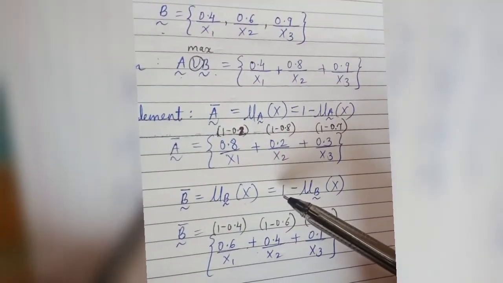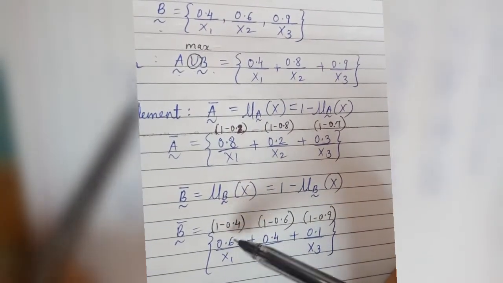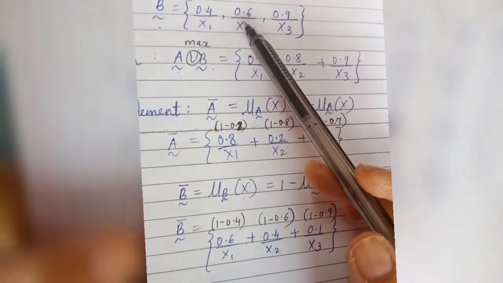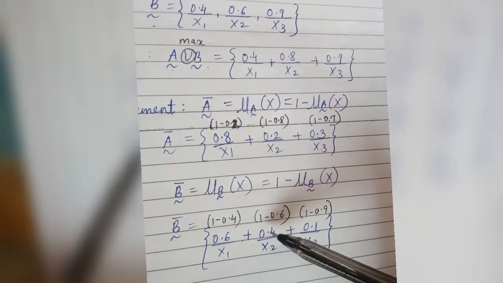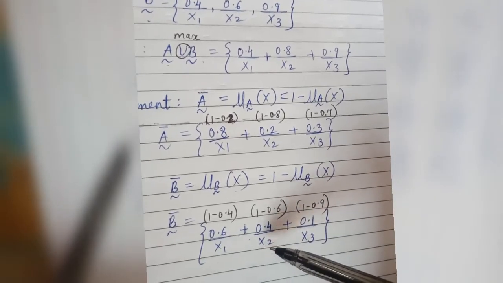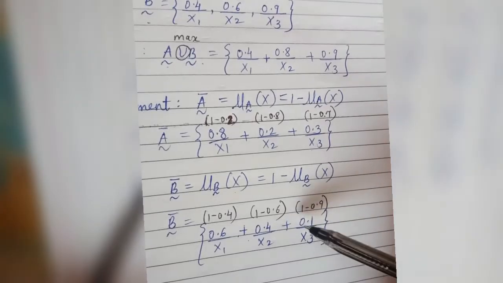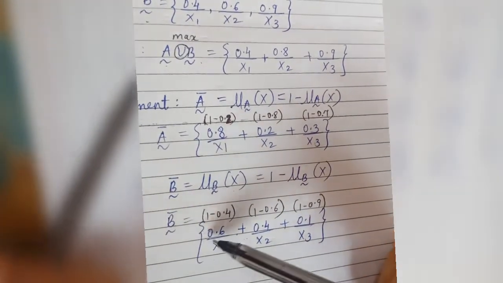Let's start. 1 minus 0.4, result will be 0.6 upon x1. For second one, 1 minus 0.6 will give 0.4 upon x2. For the third element, 1 minus 0.9, that will give 0.1 upon x3. So this is B complement set.